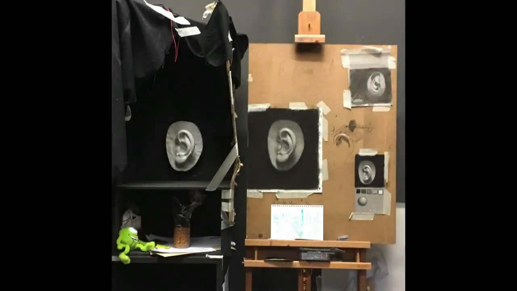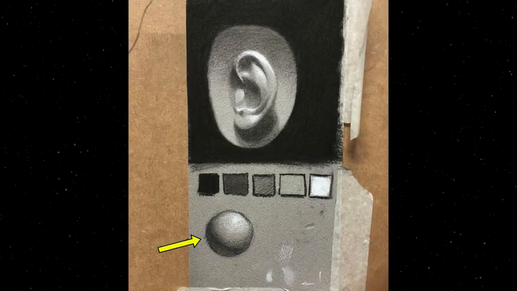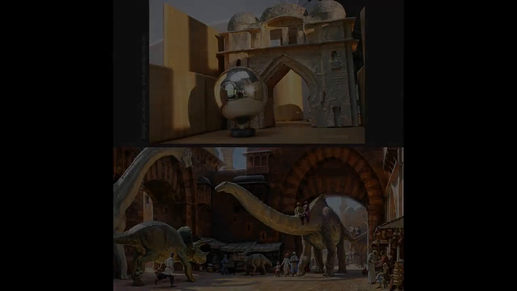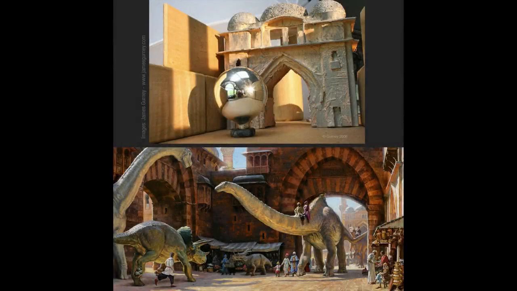We can use light probes in drawing and painting to help us with creating realistic shading. It can guide your shading when you're drawing from observation, and it can help you when you're drawing from imagination as well. Here's illustrator James Gurney using a Christmas ornament as his light probe in the little maquette he's built, and then applying the information to the imaginative image.